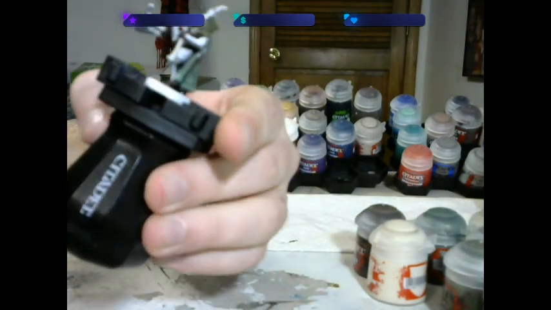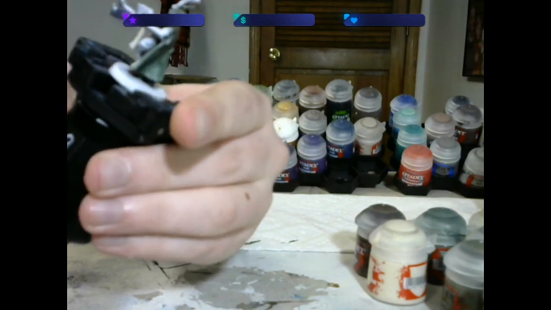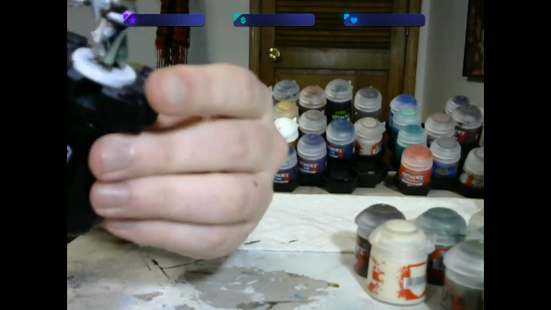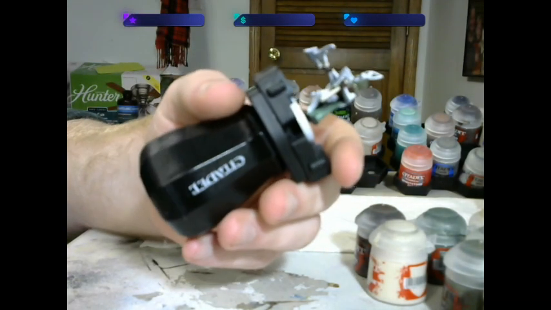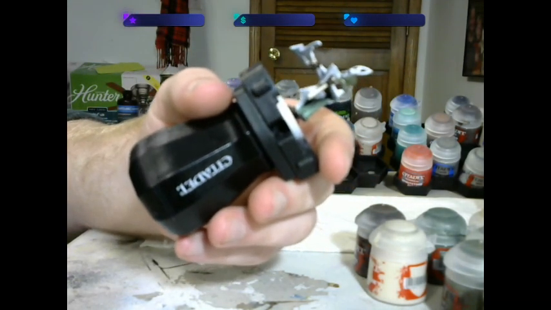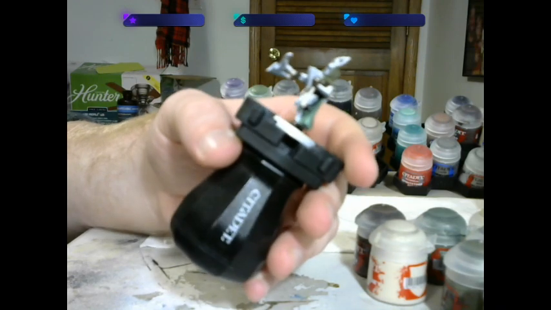I think this model has one of those molded breastplates with the chesticles. I mean, I suppose if it's an elf, it's kind of hard to tell.